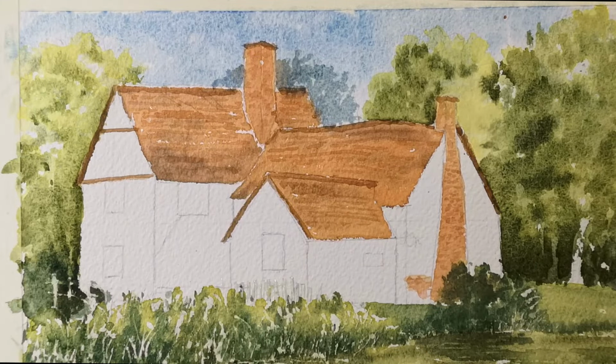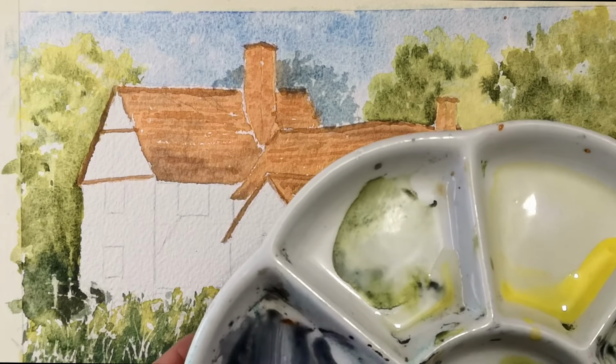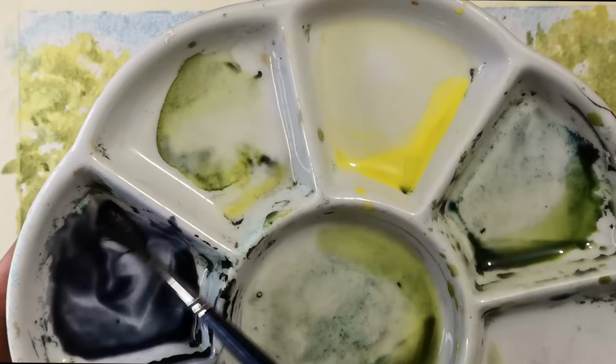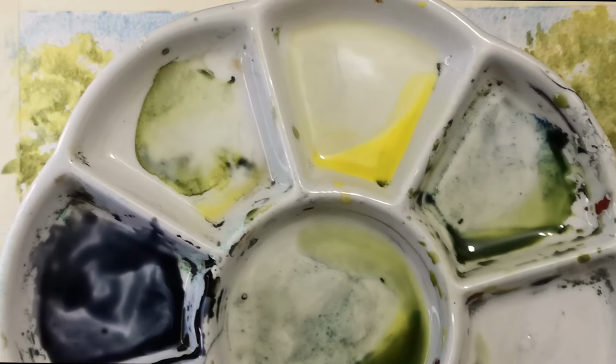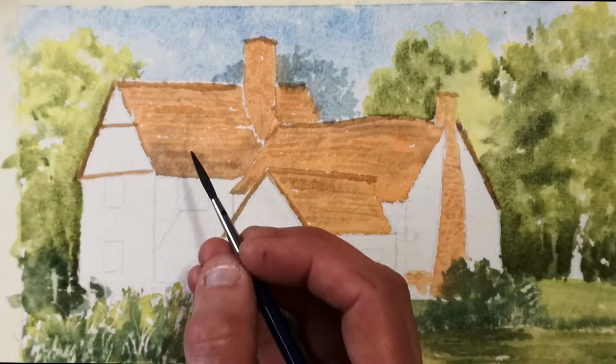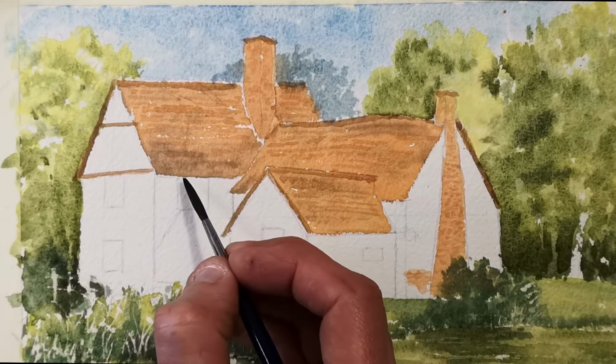So once we get the shadows in, it's going to make it really pop. But I want to put these windows in first, so I'm just going to mix a little bit of neutral tint and put some French Ultramarine, so it gives this lovely sort of dark colour. We can look carefully at the photograph, because we can see I'm not going to paint window frames in.